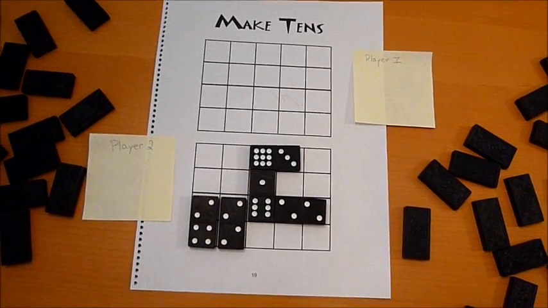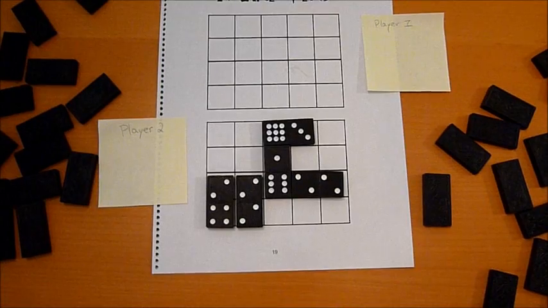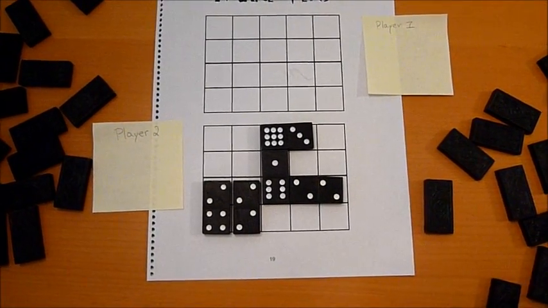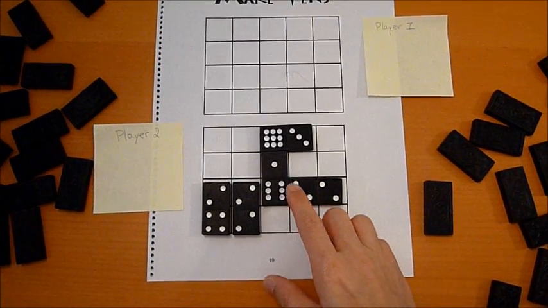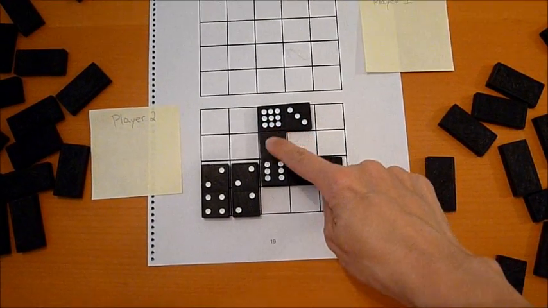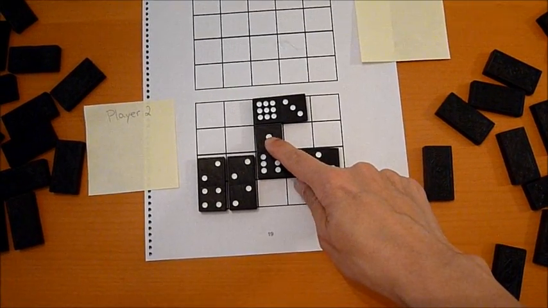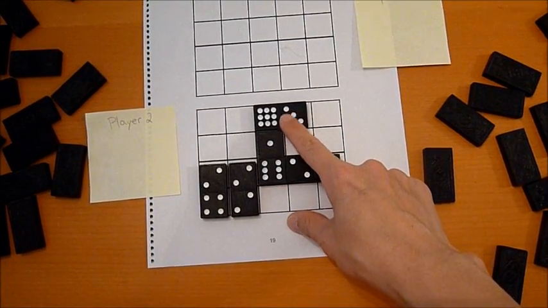Let me show you what the patterns look like before we start. This one is 6, this is 9, this is 1, so that's a pattern of 10. 9 plus 1 is 10, and you'll notice that it's made with 2 dominoes.